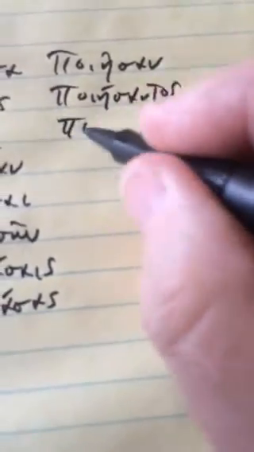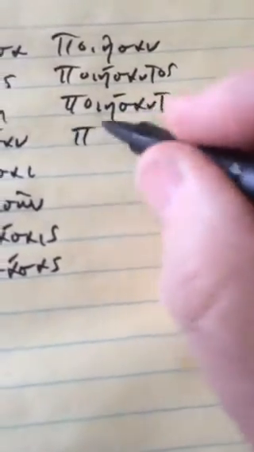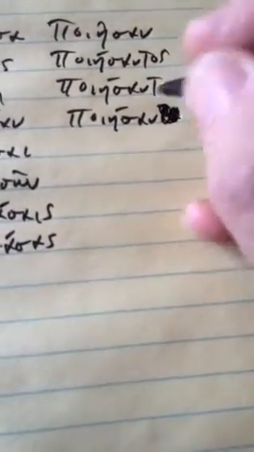And then when we move to the neuter again, it's going to look like the present neuter, except again with the alpha. So genitive poiesantos, dative poiesanti, accusative poiesanta. Oh, sorry, accusative is going to be poiesan. I got carried away there.